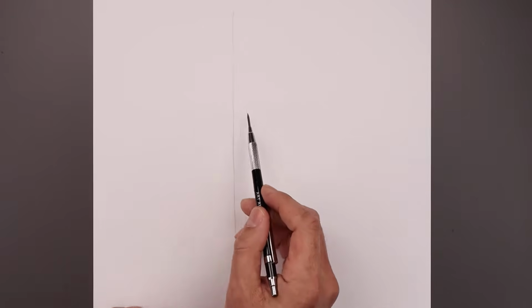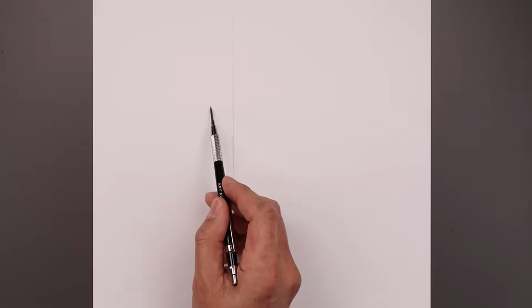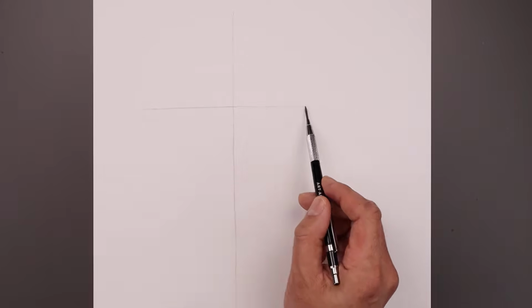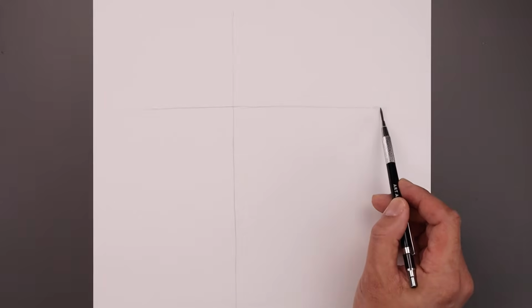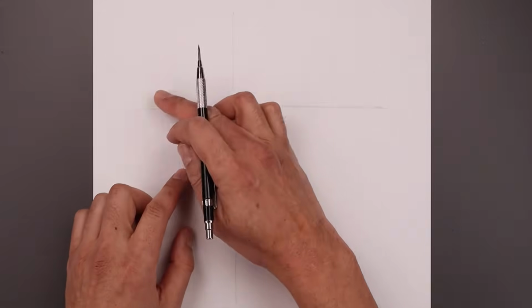Now along the top, we're going to draw another guideline going across from left to right. So we'll start with the left side, just extending that out, and then stretch that out towards the right. Now I'm going to use these two lines to help us create a circle.